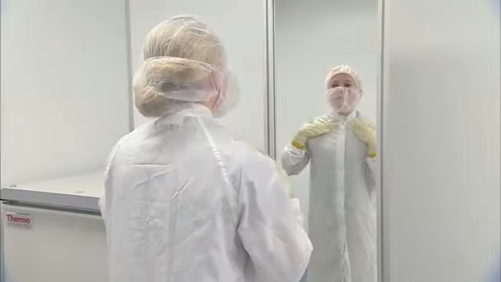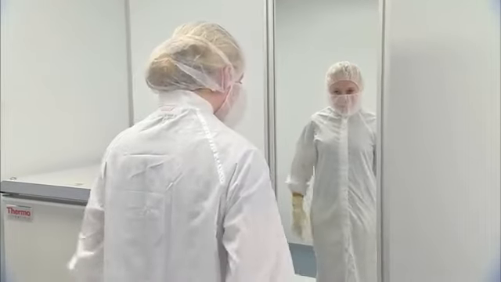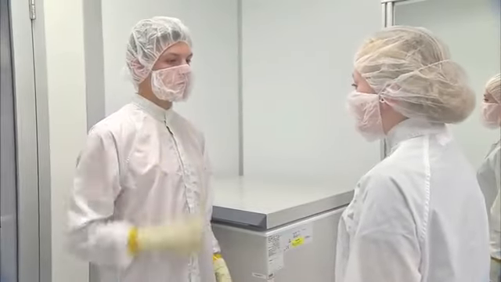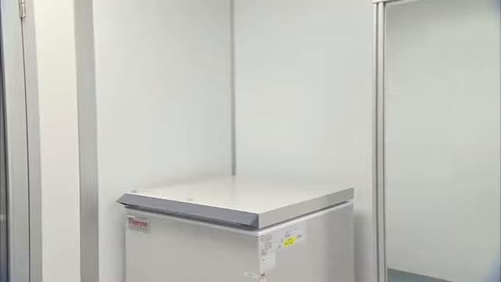Check yourself in the mirror to ensure you are dressed properly for the clean room. If entering the clean room with someone else, use the buddy system and check each other to make sure you are both properly dressed. You are now prepared to enter the clean room.